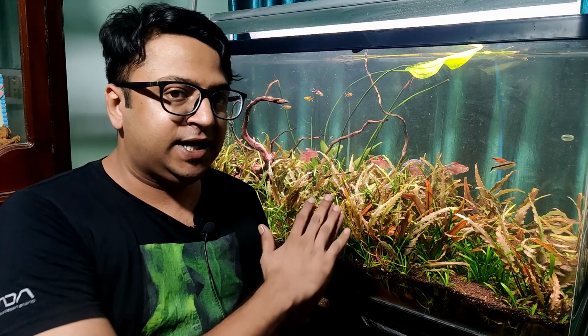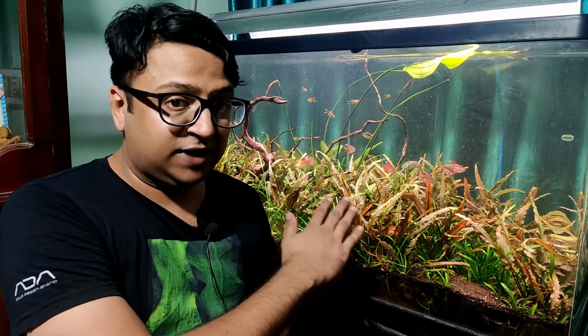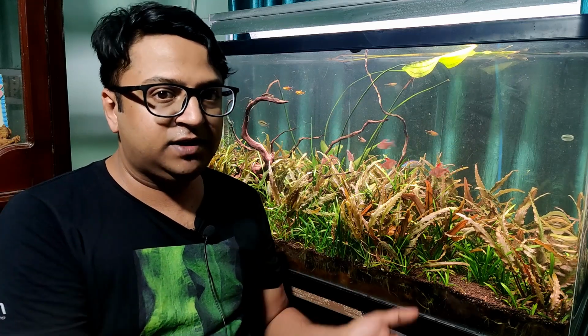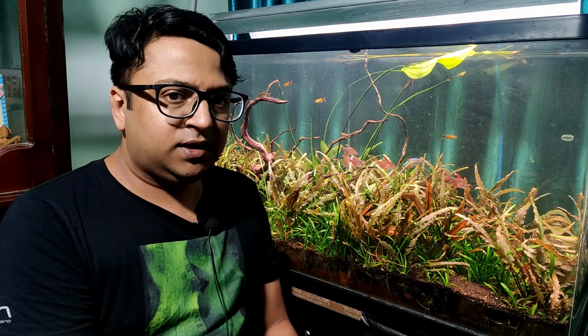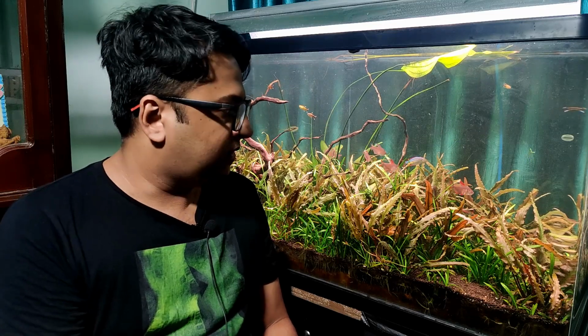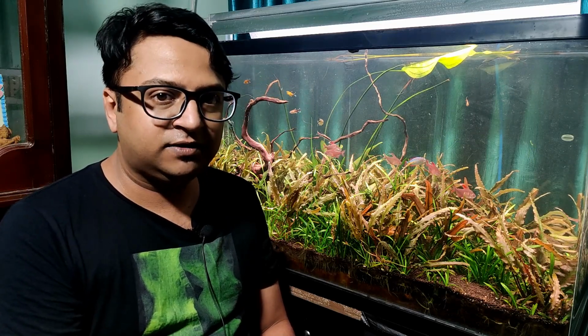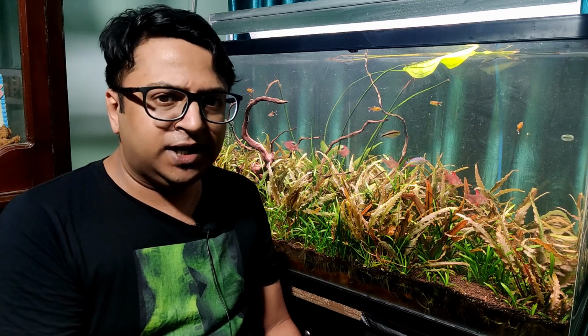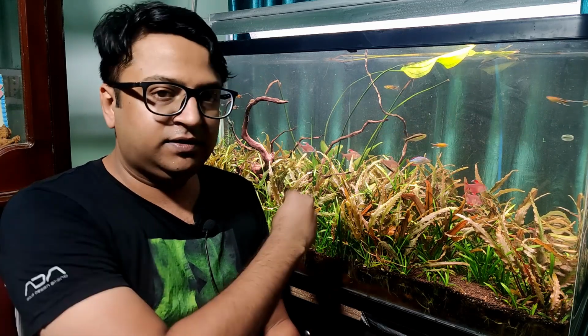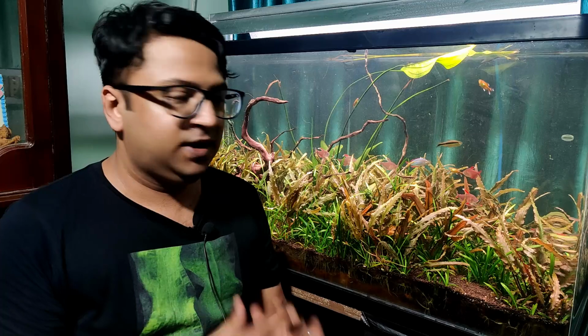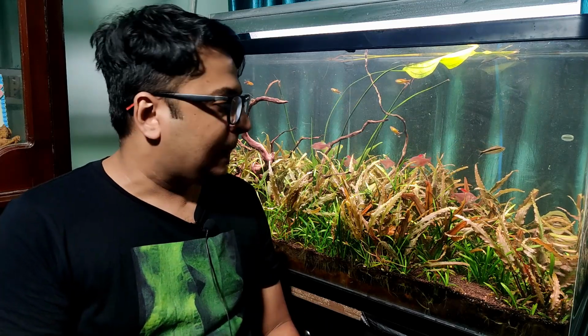So that was the cleaning of the tank, or cleaning of the algae, the hair algae or filamentous algae. Now I think everybody can understand that the hair algae or filamentous algae is not a nightmare, and to clean it, it's not that difficult. Just take it out and throw it. It's as simple as that.